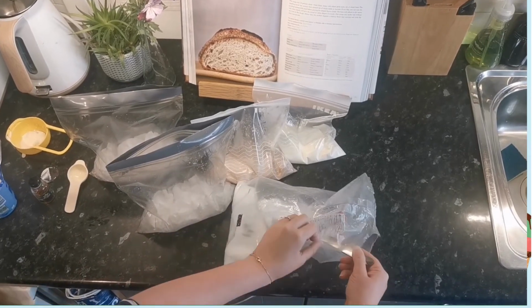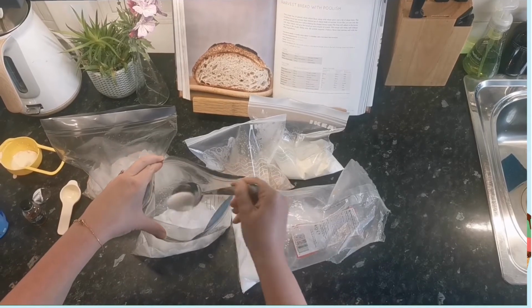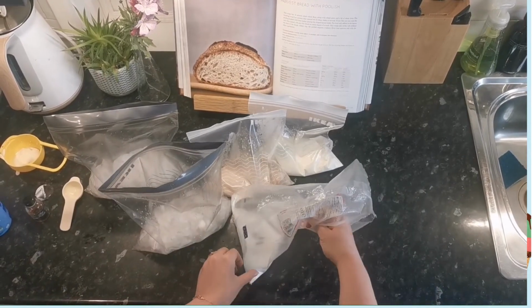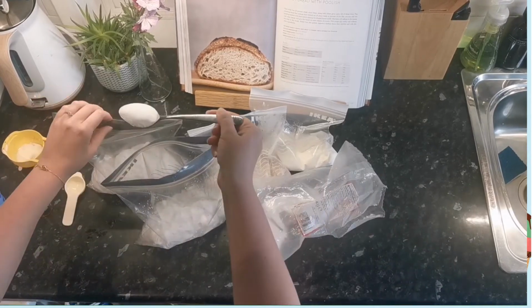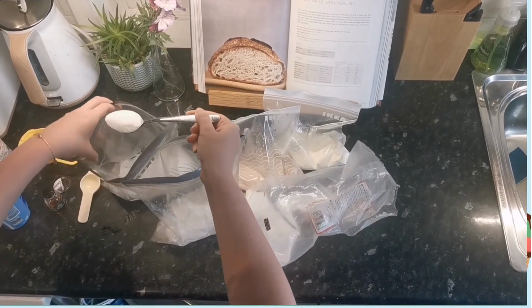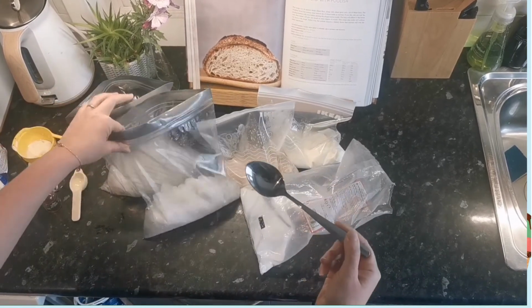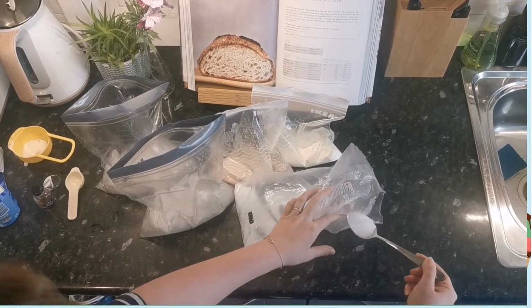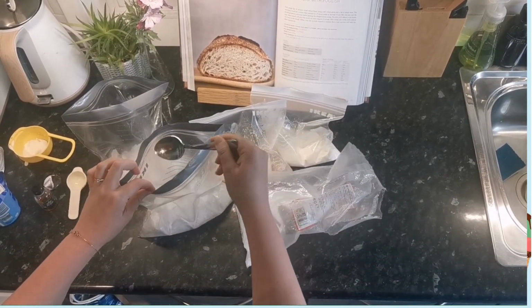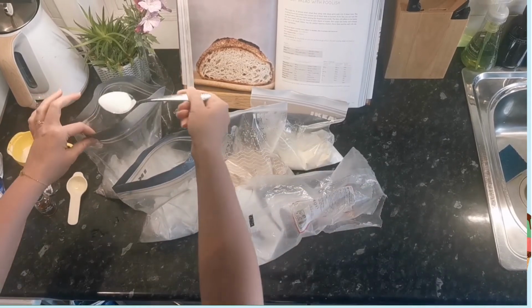So I'm getting a big tablespoon of salt. I'm going to put it in bag number 1, sprinkling it all over the ice. And put a big tablespoon of salt in bag number 2, and I'm going to sprinkle it all over the ice. I'm looking at it and I think I could go for a little bit more salt there. So I'm just going to go a little bit more in bag number 1. A little bit more in bag number 2.